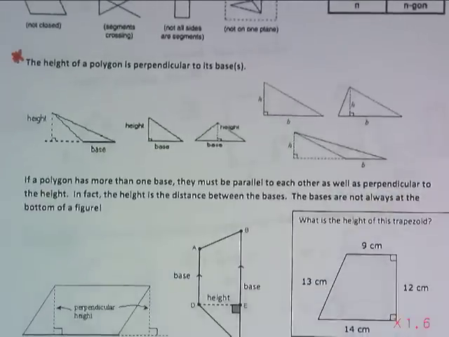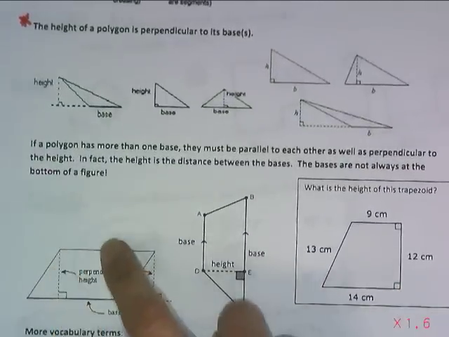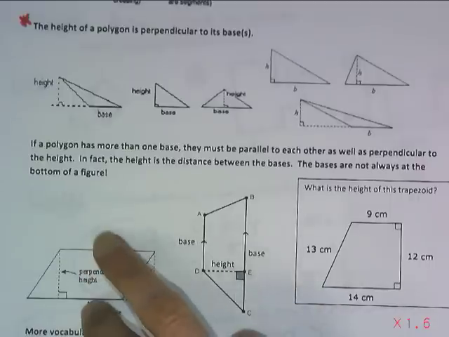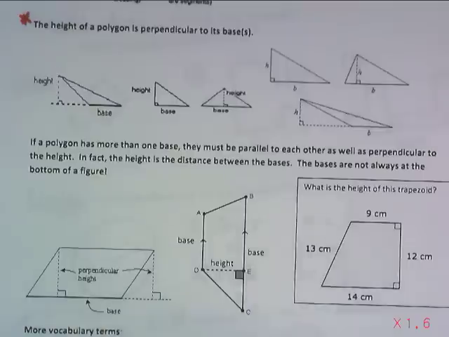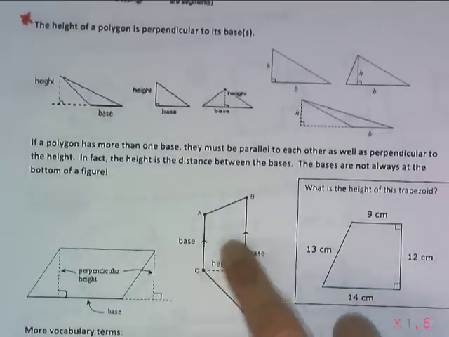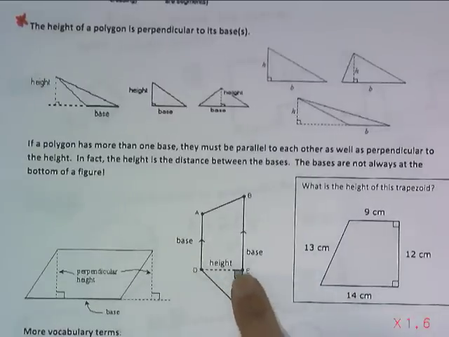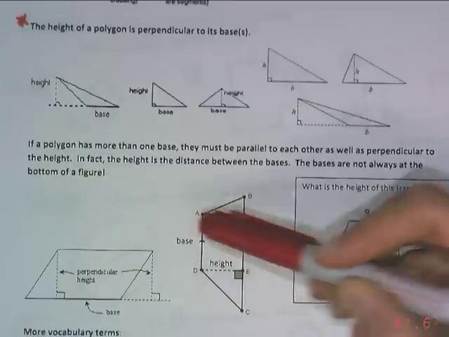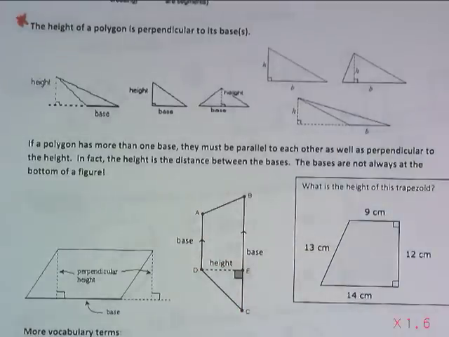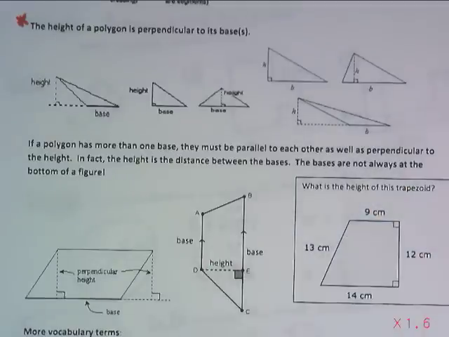So for instance, if we have something like this, I have a height that is perpendicular to this line and this line. So both of these are known as the base. In a parallelogram, the bases are congruent, but if you have a shape like this, which is just one set of parallel lines, a trapezoid, we have one height that's going to be perpendicular to two bases. And in this case, I have a short base and I have a long base. So base does not mean bottom. It means whichever line or lines is perpendicular to a height.